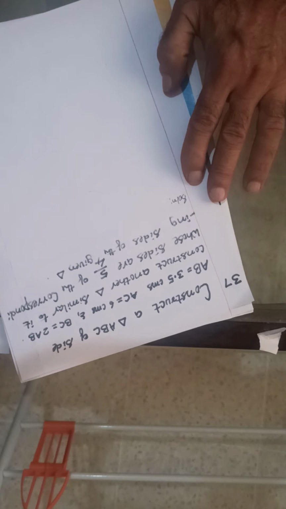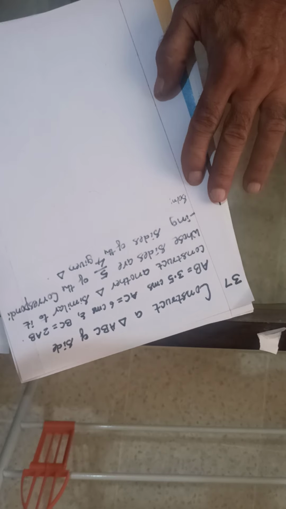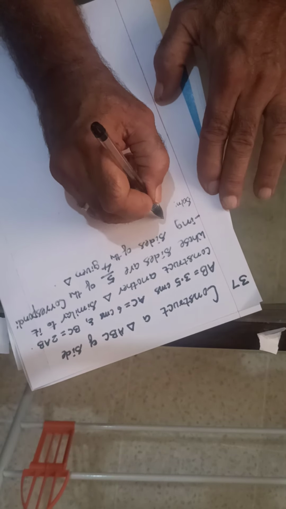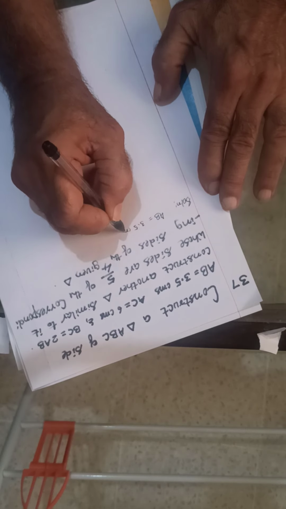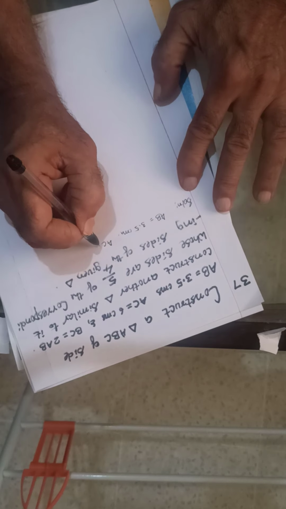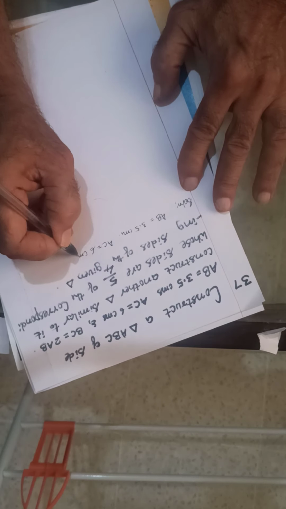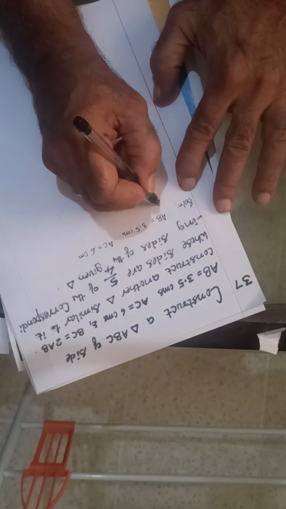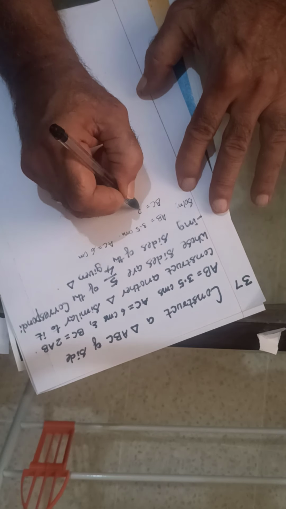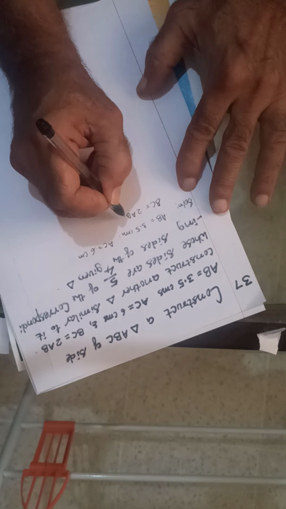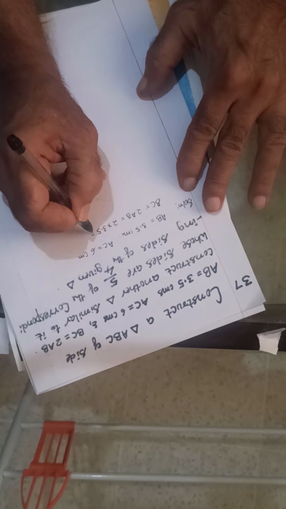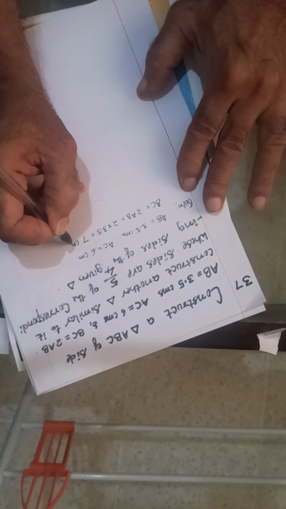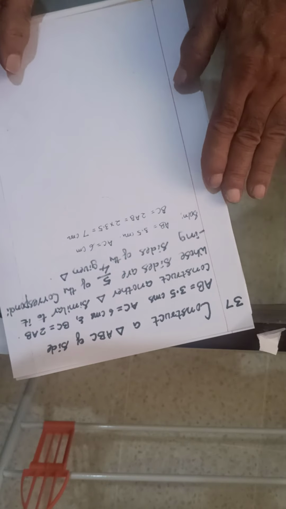First of all, you have to construct the triangle, for which you will get 2 marks. AB is equal to 3.5 centimeter, AC is equal to 6 centimeter, and BC is equal to 2AB. 2AB means 2 into 3.5, which gives you 7 centimeter. So these are the measurements of the triangle ABC.